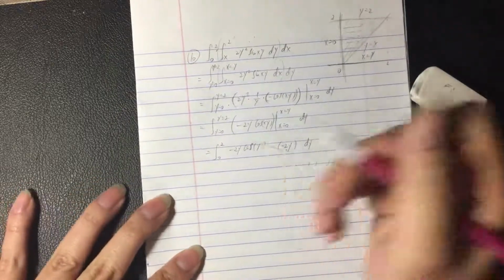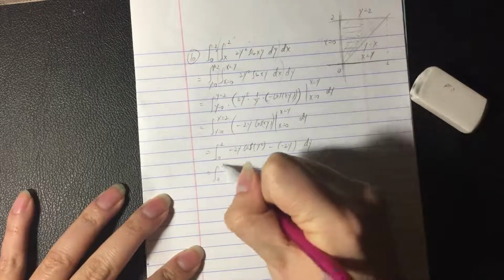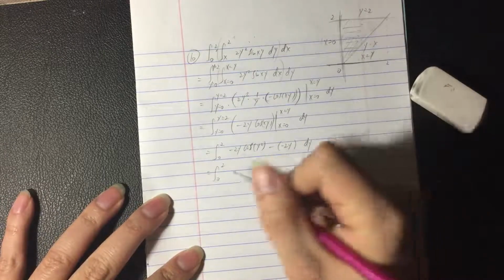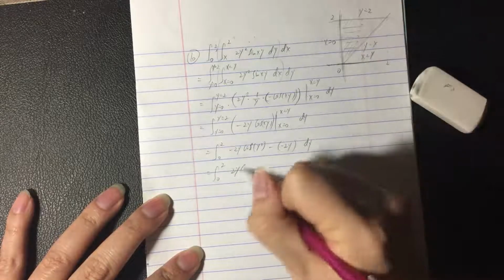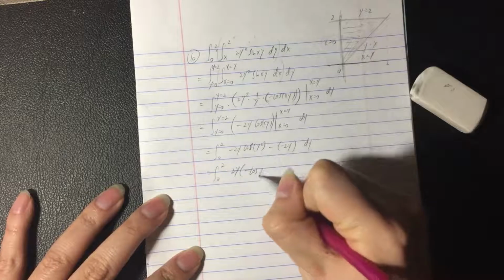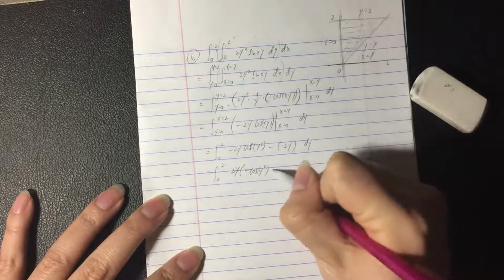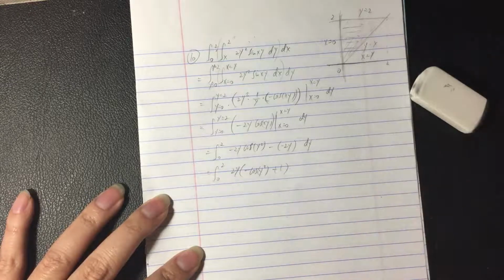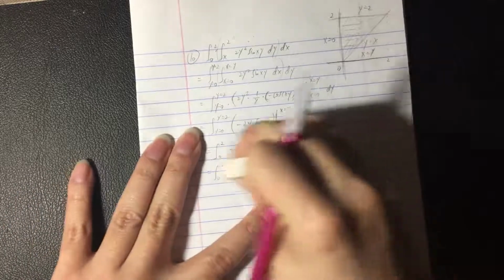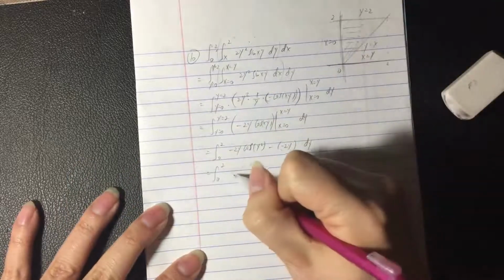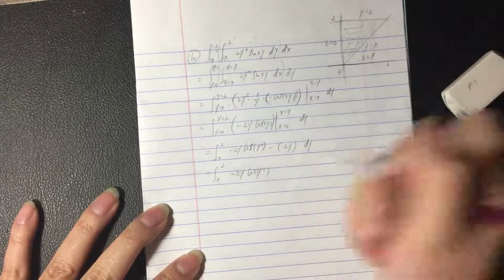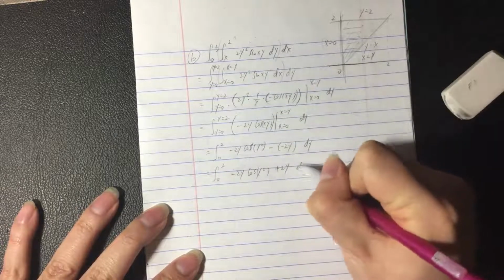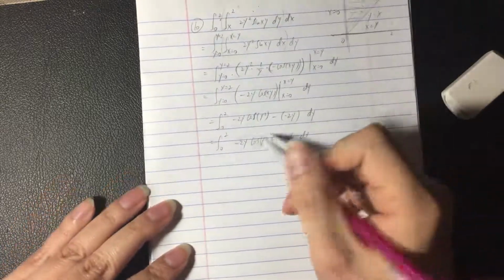This can be rewritten as: I can pull out 2y. If I pull out 2y, I have negative cosine y squared plus 1. That's not necessary. Leave it the way it is. Negative 2y cosine y squared plus 2y. Take antiderivative with respect to y.